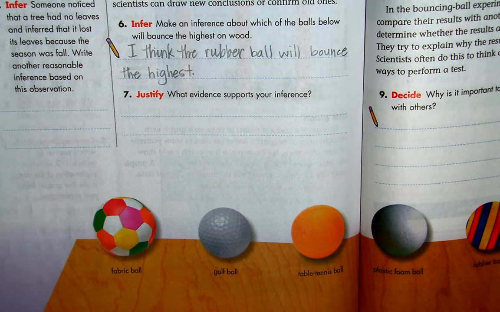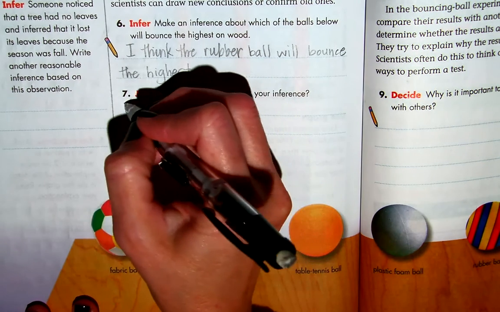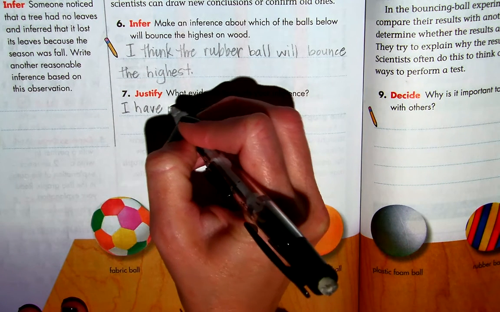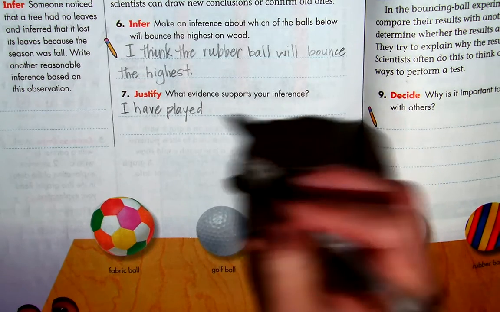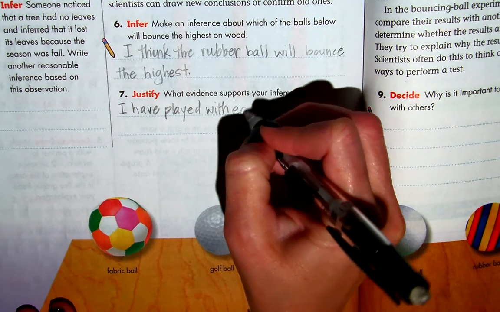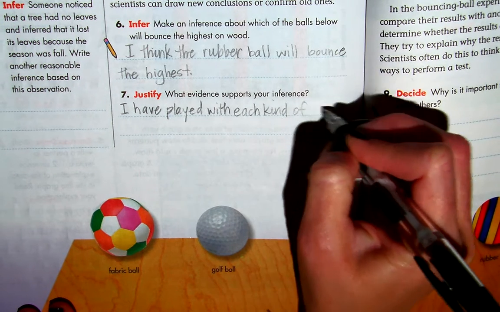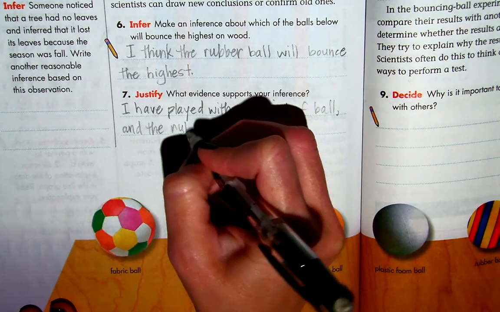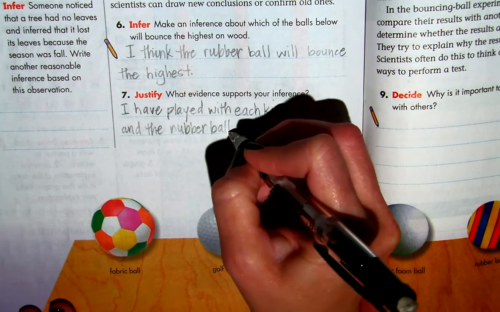So a possible answer might be that I've played with each kind of ball and the rubber ball bounced higher than all the others. That is what I would say, because I literally have played with all these kinds of balls. And so I'm pretty sure my answer is correct because in my experience, a rubber ball bounces highest out of these 5 different kinds of balls. So I might say, I have played with each kind of ball and the rubber ball bounced higher than the others.